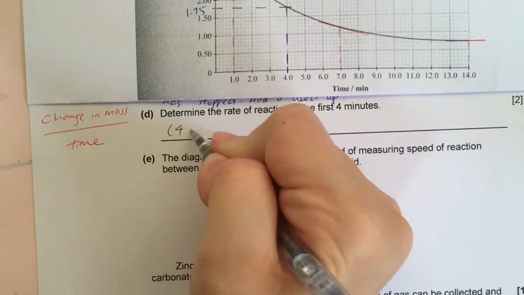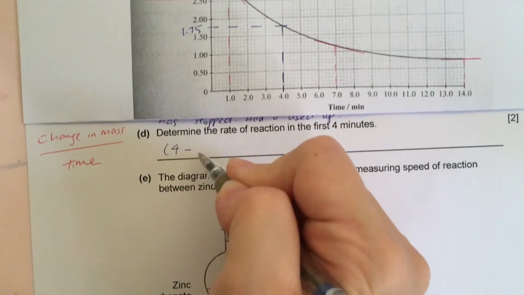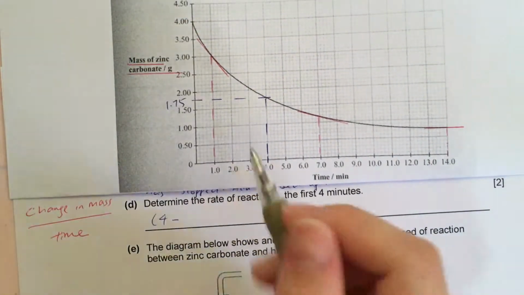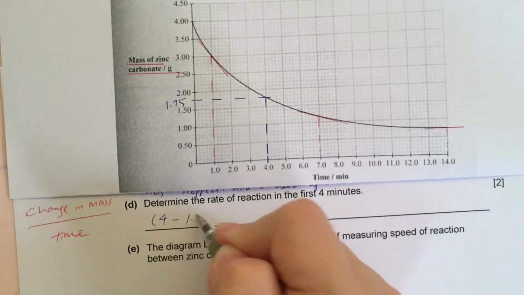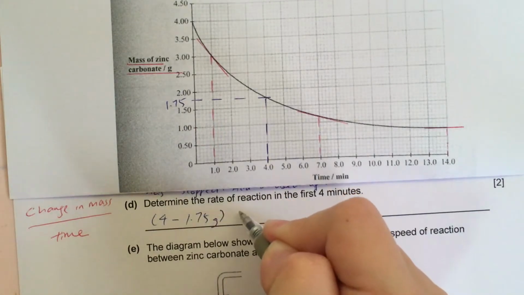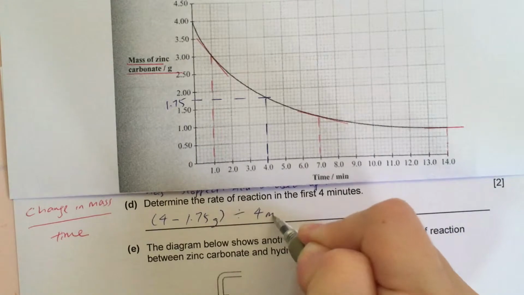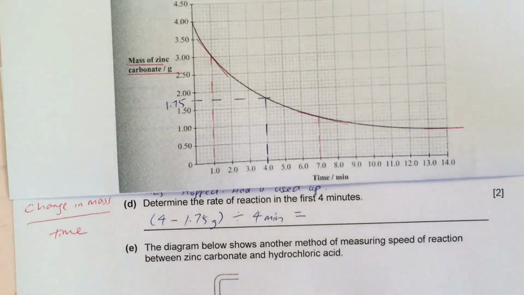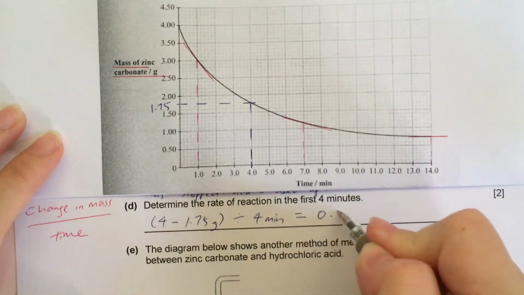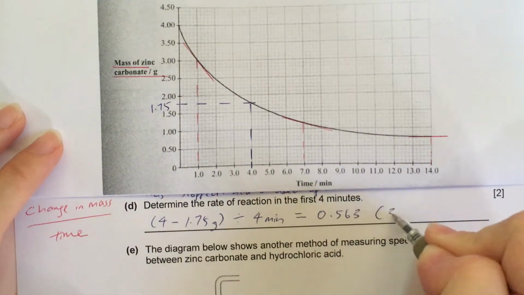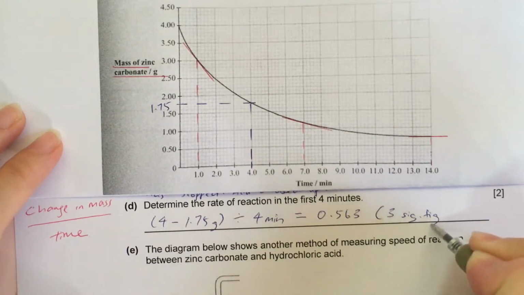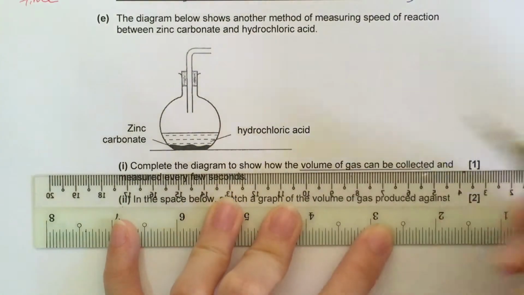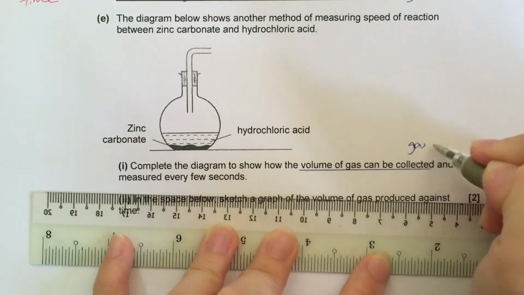So what is the change in mass? The change in mass is 4 minus 1.75, and over the time is 4 minutes. So if you press the calculator, there are 4 decimal places. So what we do, we change it to 3 significant figures. So 0.563. And remember to put your units that I missed out, gram per minute. Okay, we are moving a bit faster now.